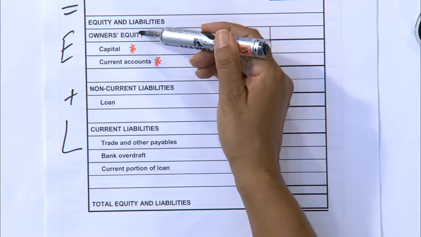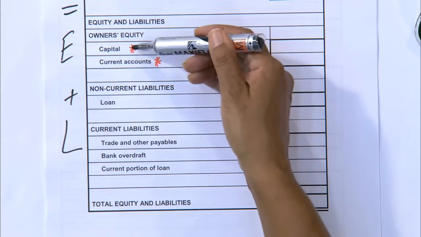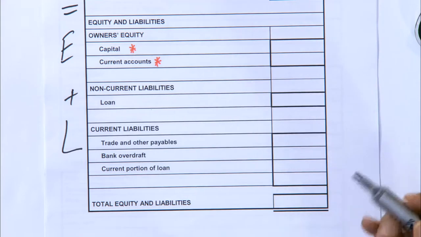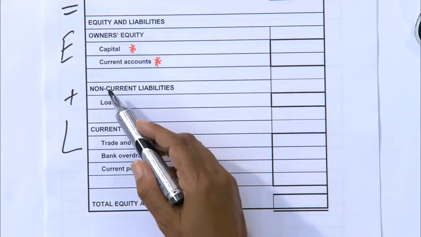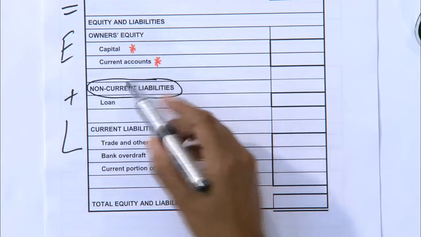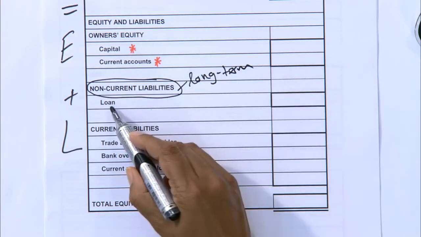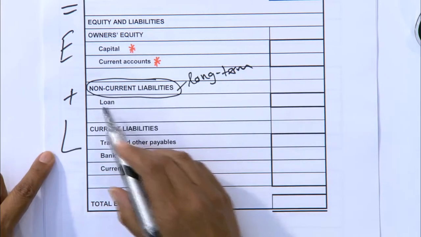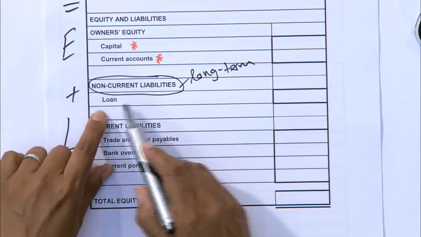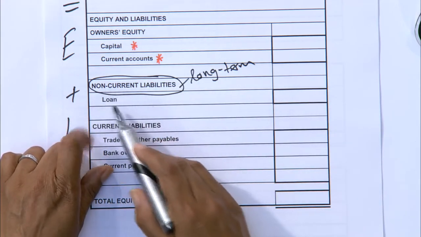Okay, so there I have my owner's equity, which is made up of capital and current accounts. Now, where I put the star, these are 2 new notes that I'm going to show you. There I have my non-current liabilities, non-current, more than a year, long-term, same as the top. Money that I borrowed from a financial institution for more than a year. So I'm going to owe them this in a long, long term.